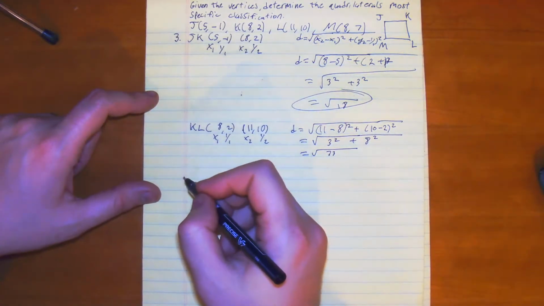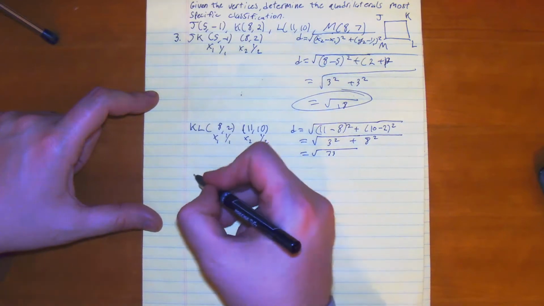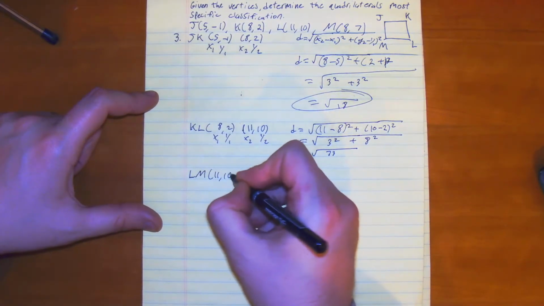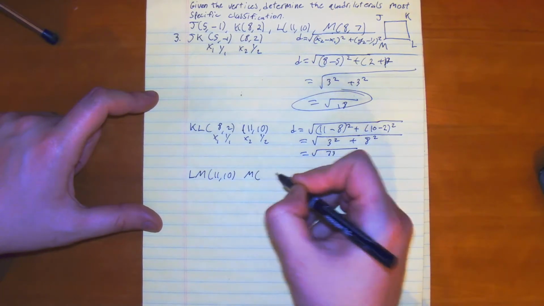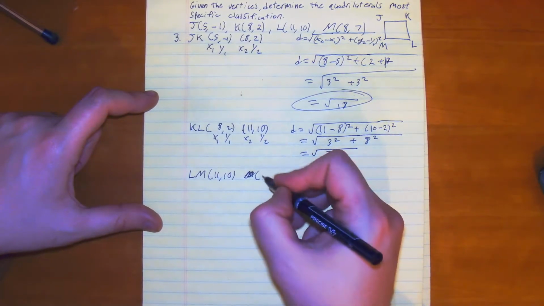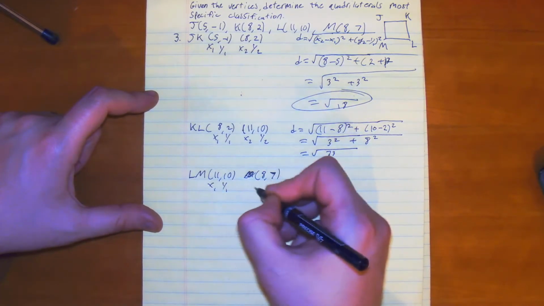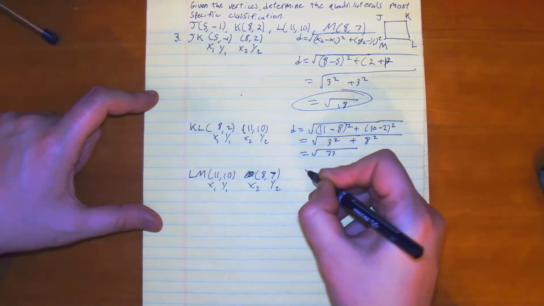Okay, now we're looking at the length of LM. L is at 11, 10, and then M is at 8, 7. X1, Y1, X2, Y2.